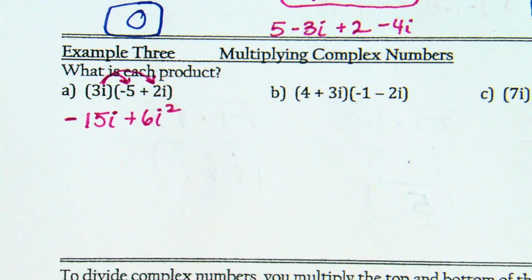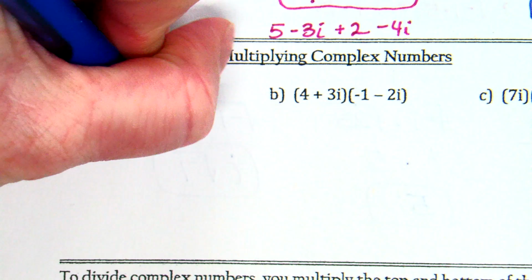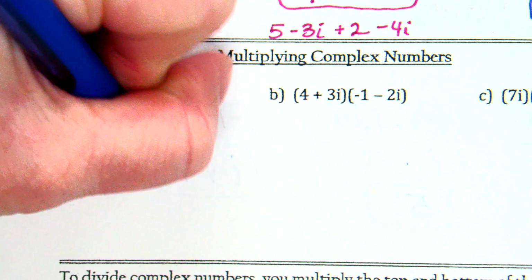Thoughts on what else we can do to finish this problem? Can we square 6i and 15i? No? Kendra? I squared equals negative 1. So would we use the 6 times negative 1? Is it the square root of negative 1 or just negative 1?